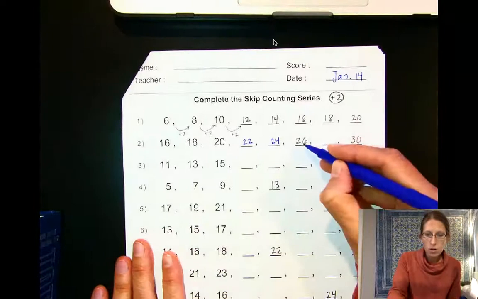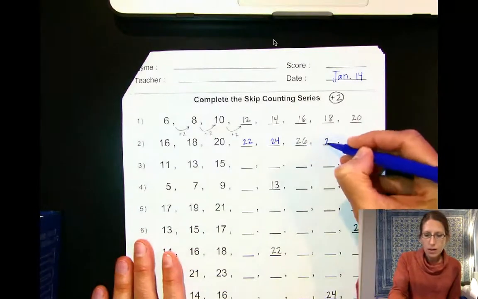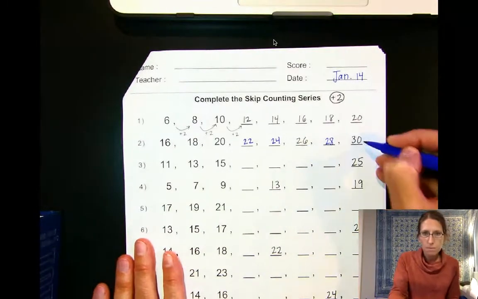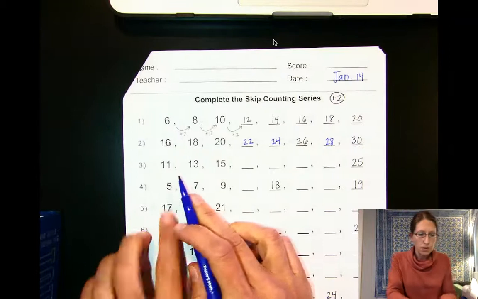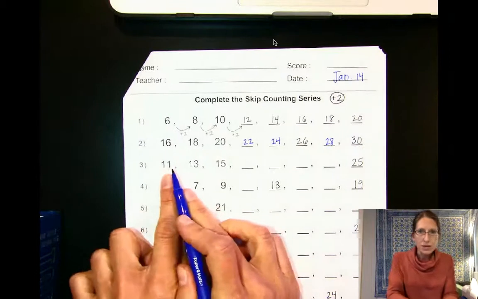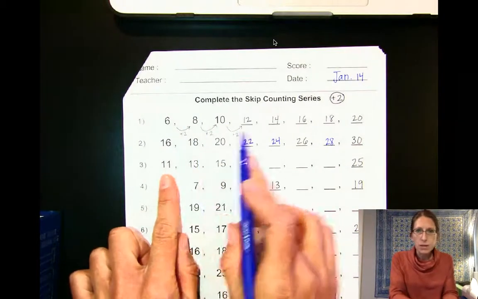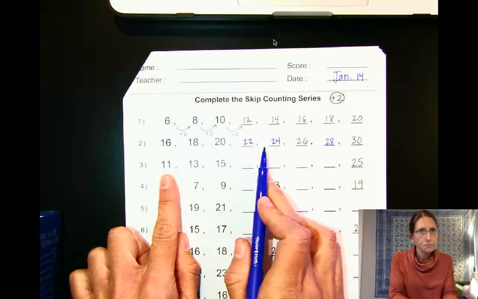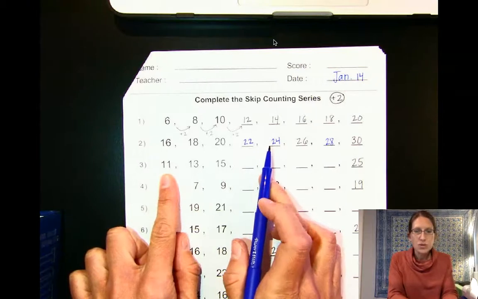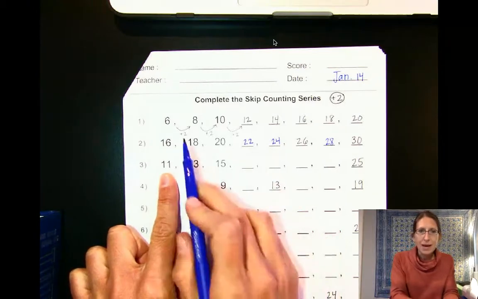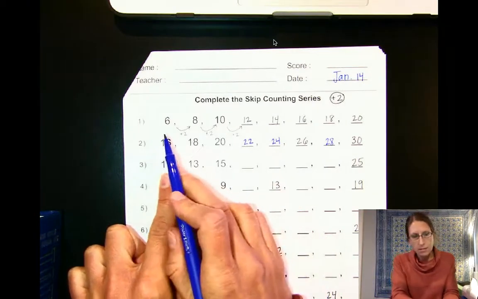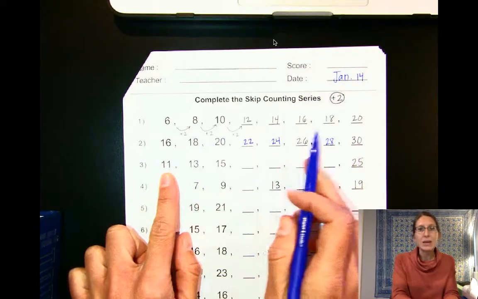24, 26, 28, 30. All right, now this next one, oh, wait a second. What kinds of numbers were these at the top here? Did you say even numbers? Yeah, 2, 4, 6, 8, 10, 12. All of these are even numbers.